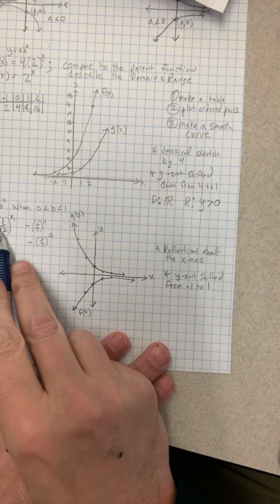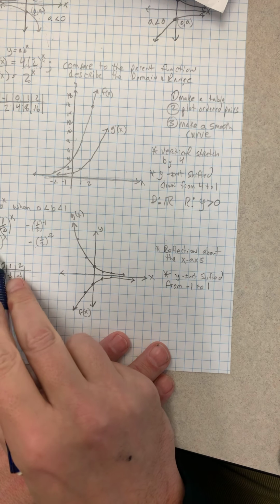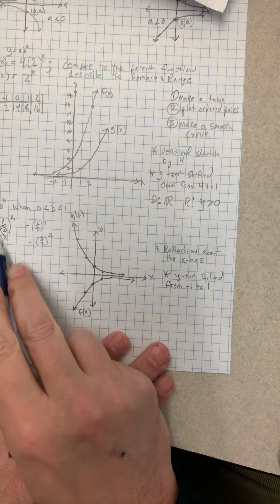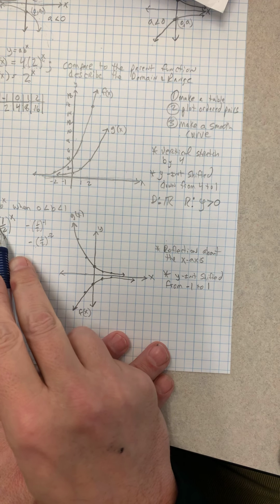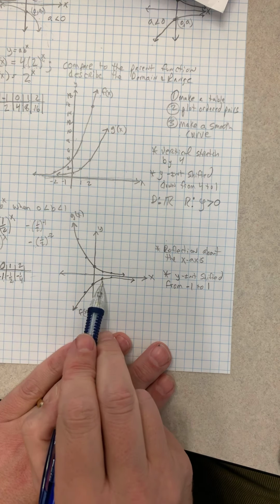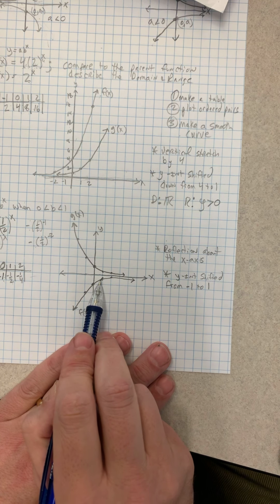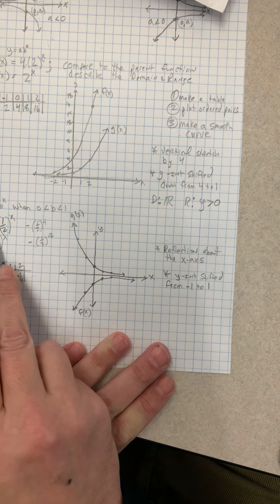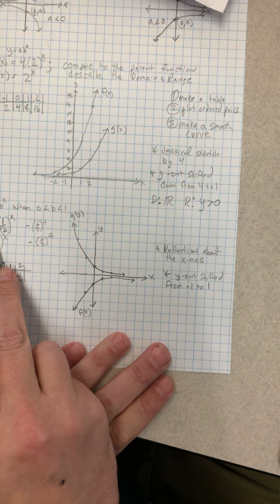And if I look in front, there's no value in front. 1 is negative, 1 is positive, but there's no number in front of here. It's both the same. They're both 1. What the negative did was flip it. There's no stretch or shrink in here because I looked to the a value to decide that.